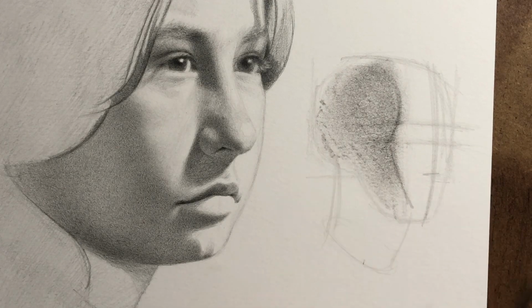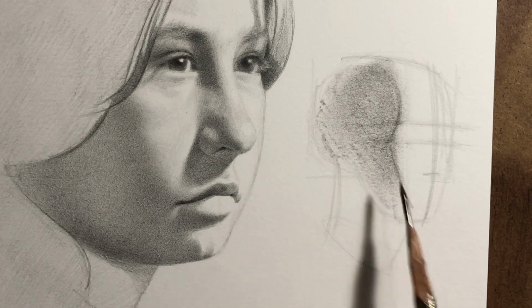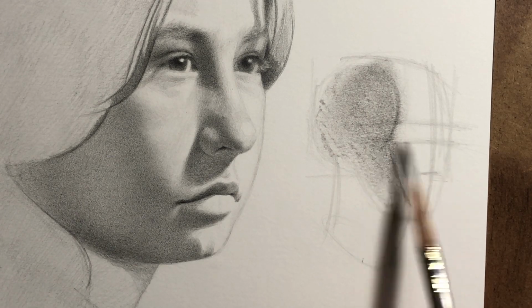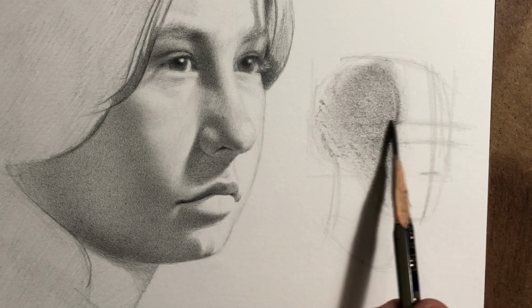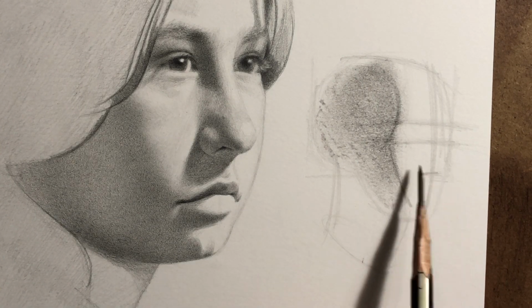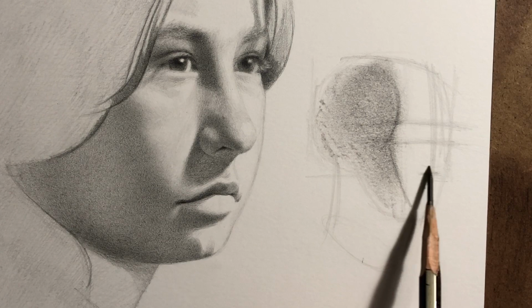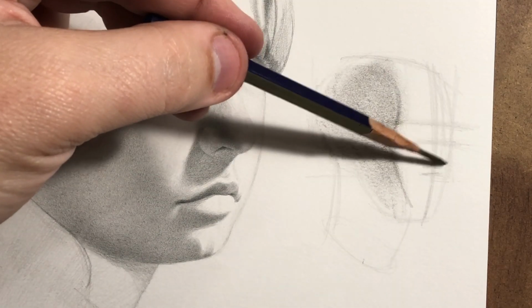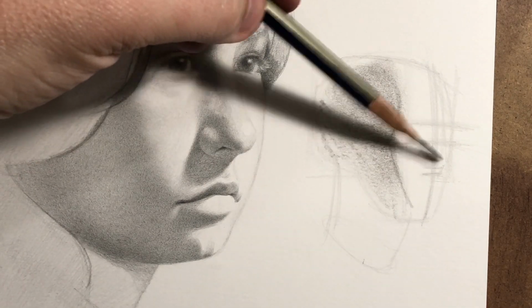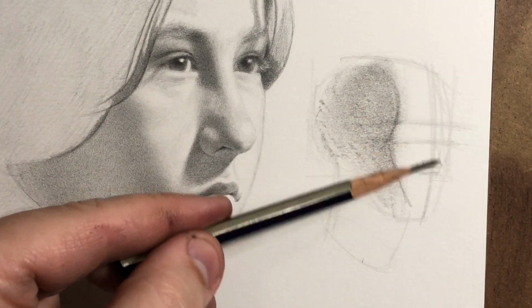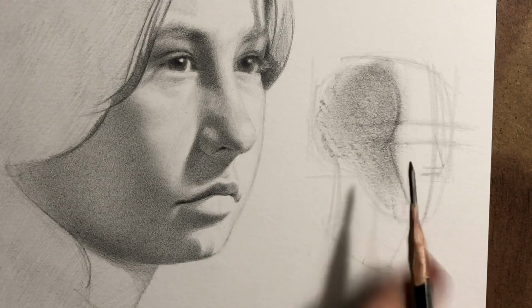I work with a lot of horizontals and verticals. And I'm thinking of these lines as being kind of the architecture of the face, if you will. A lot of this is, you can find different anatomical parts of the skull using these lines. But in a more basic way, what I can start to do is really analyze my planes.